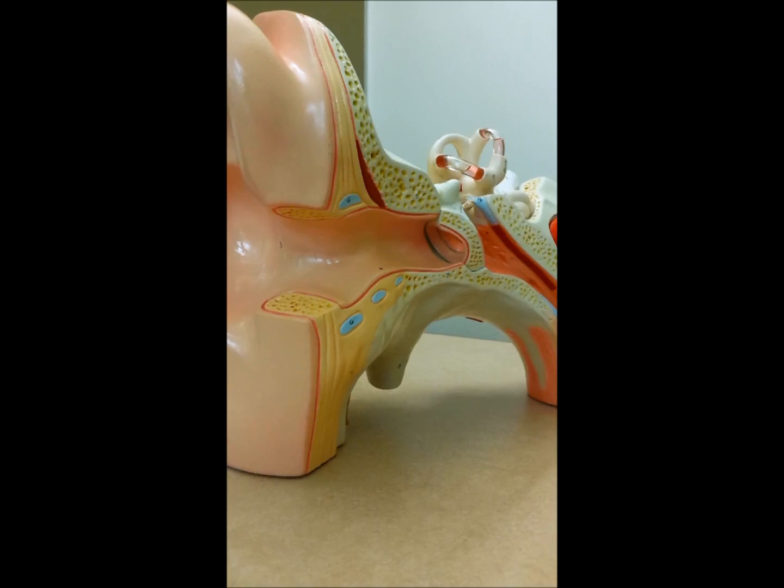The external auditory meatus is made up of both the cartilaginous and a bony portion. The cartilaginous portion is lined with sebaceous glands, which produce cerumen, or earwax, to help protect and clean the ear. The external auditory meatus is located in the tympanic part of the temporal bone.